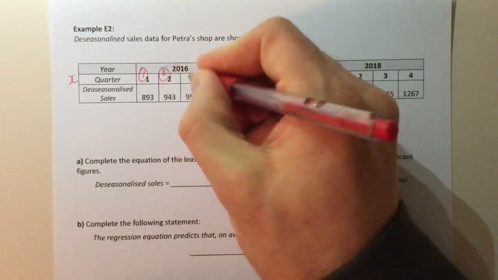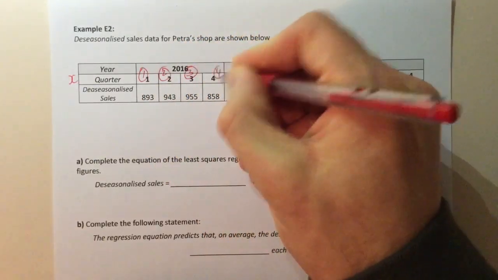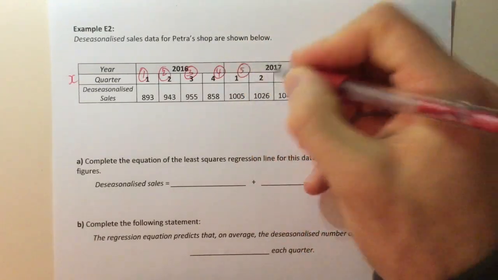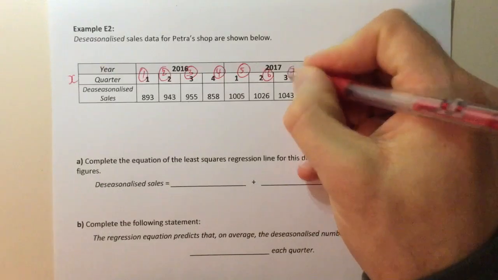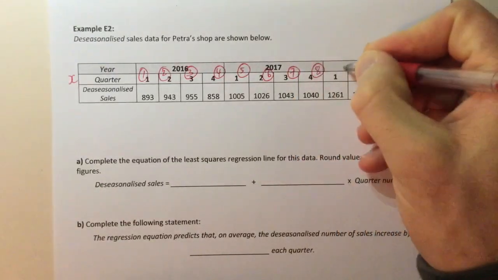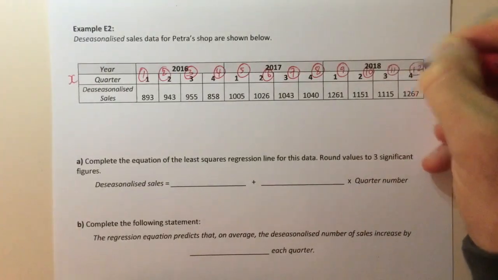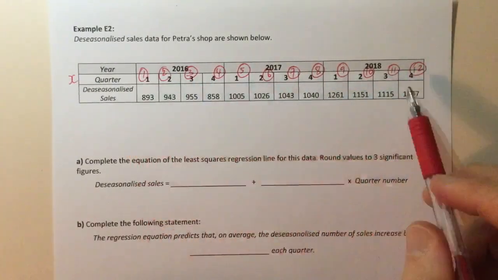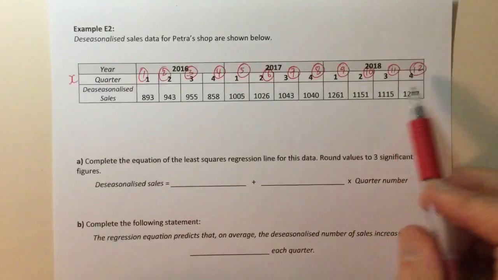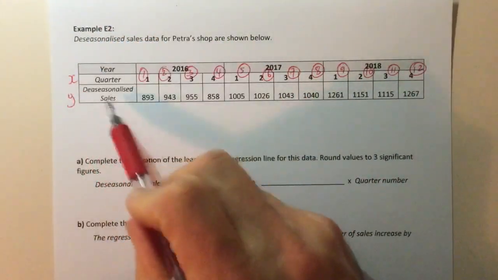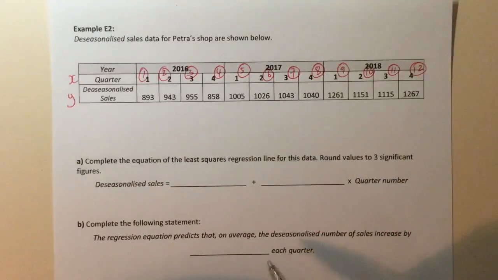But as we go through the data, the next quarter, so the first quarter of 2017, we're just going to put that in as time period 5, right? And then 6, 7, 8, 9, 10, 11, and 12. So we've actually got 12 quarters here, and those will go into list 1. Those are our explanatory variable values. Our response variable, or our Y values, are the deseasonalized sale figures, which will go into list 2 of the calculator.